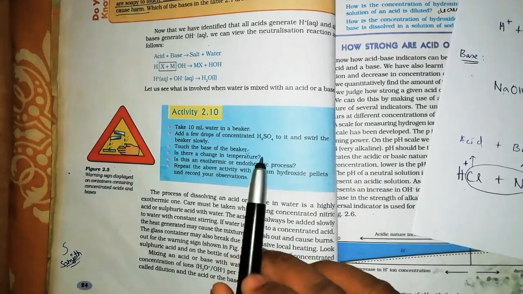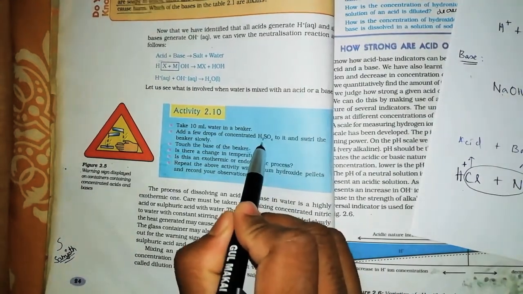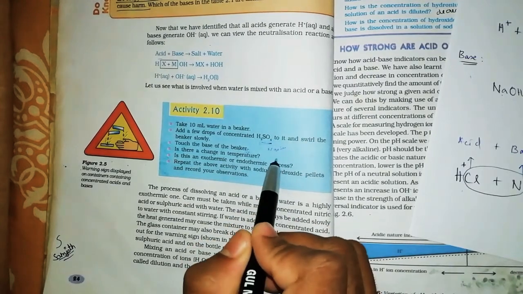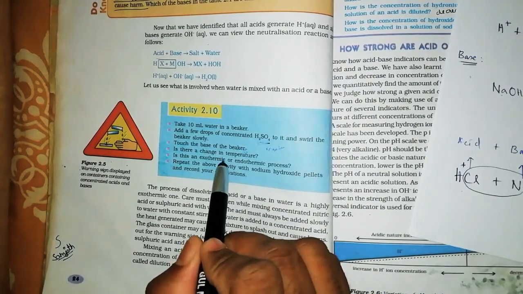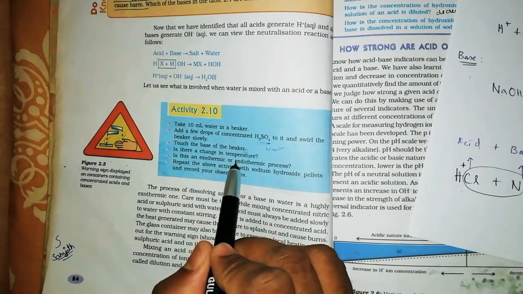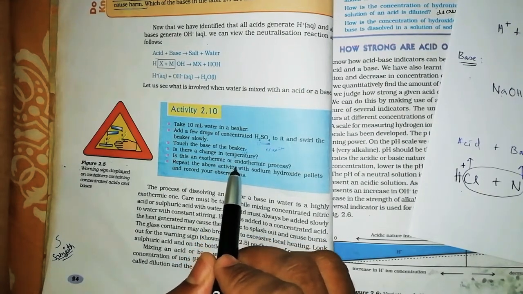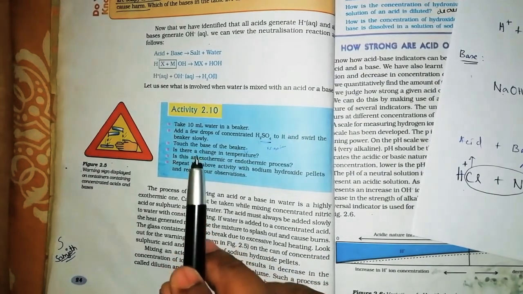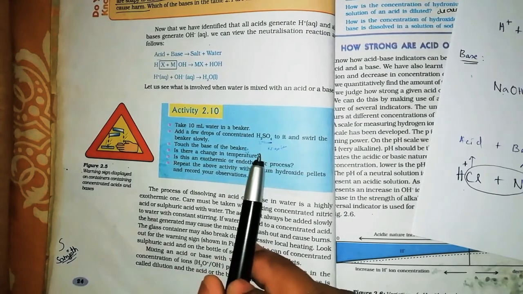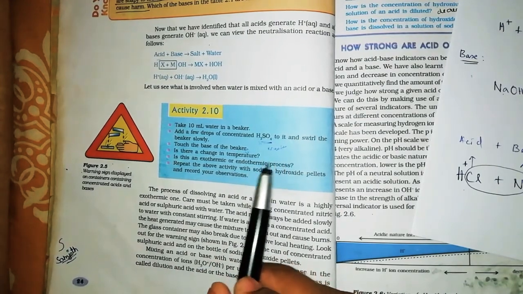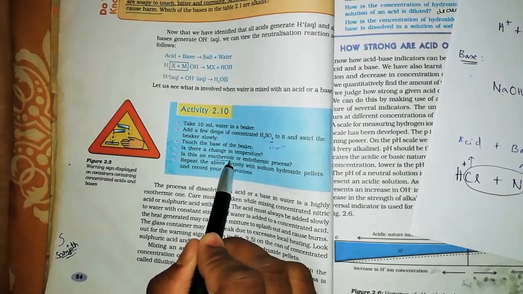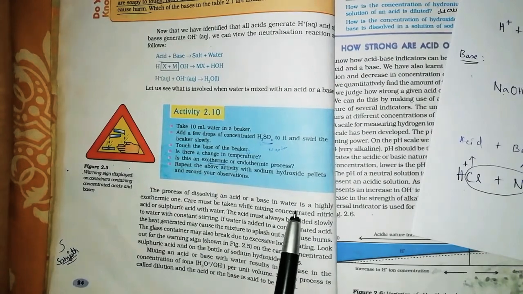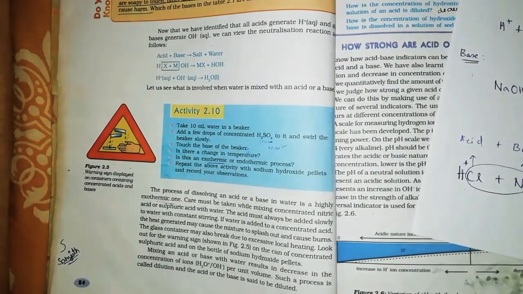You can do the same thing with sodium hydroxide also. Here we have used sulfuric acid, but you can use sodium hydroxide also. There too you can see the base of the beaker turns hot, that means it becomes warm. It shows that both strong acid and strong base, when mixed with water, produce heat energy. That means they are exothermic in nature. The process involving an acid or a base in water is highly exothermic.